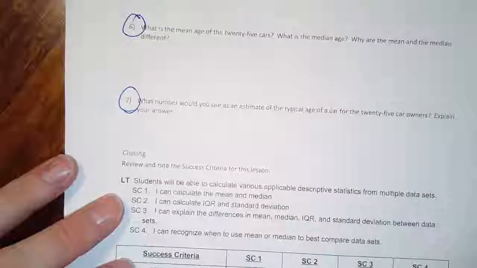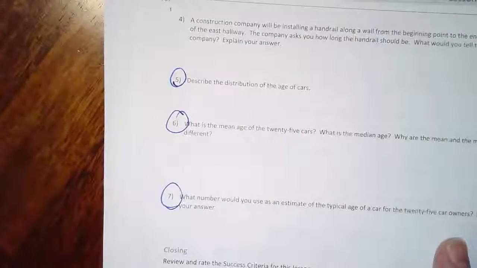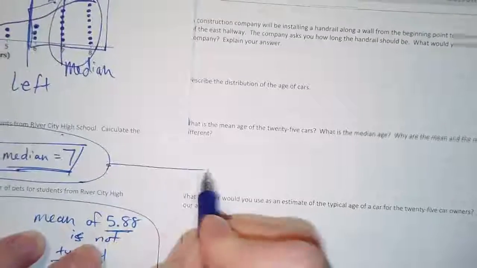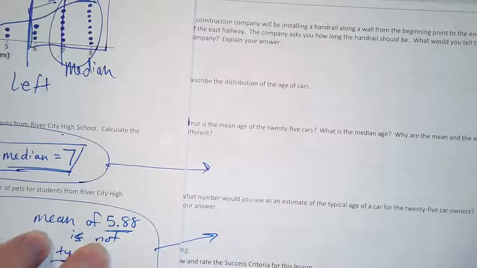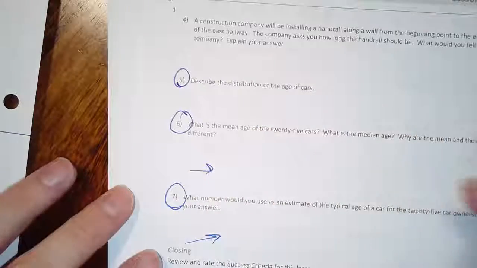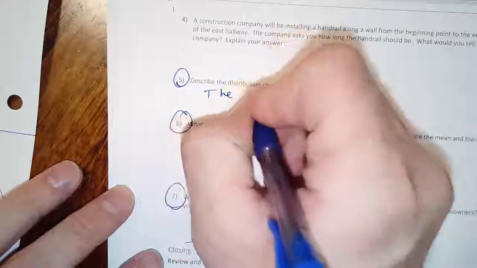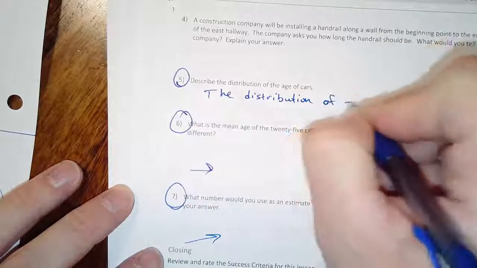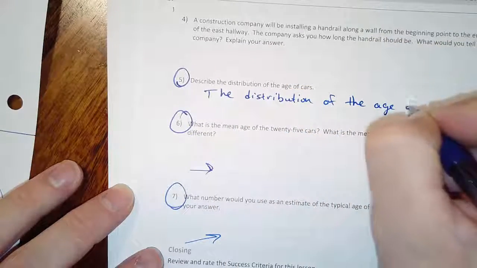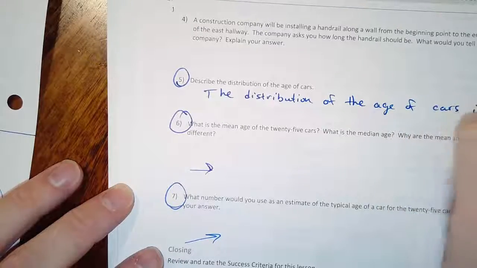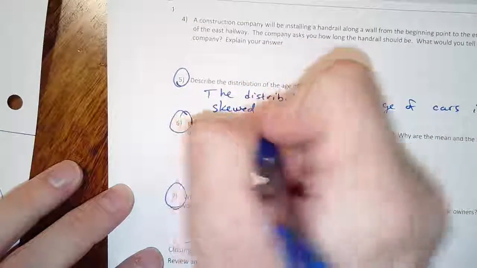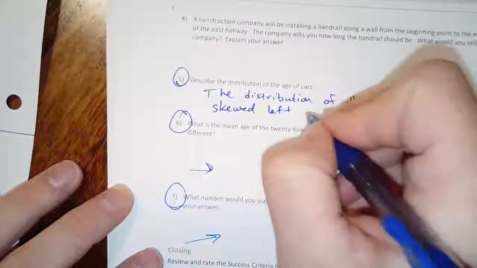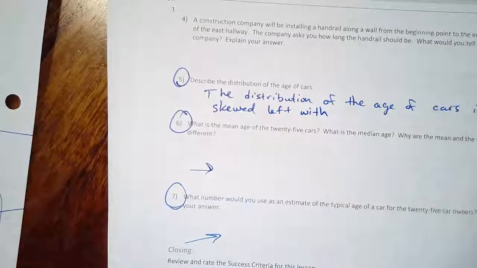Get it done. Describe the distribution of the age of cars. The distribution of the age of cars is skewed left with the mean, because the mean is wrong. By the way, I got a standard deviation of 2.37 using that website, with a median of 7, and oh, I forgot my IQR.